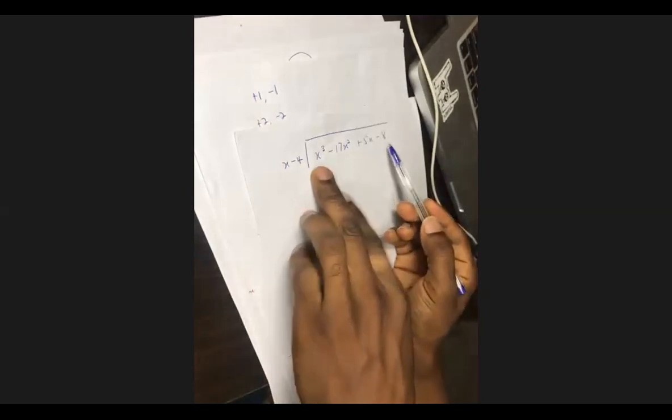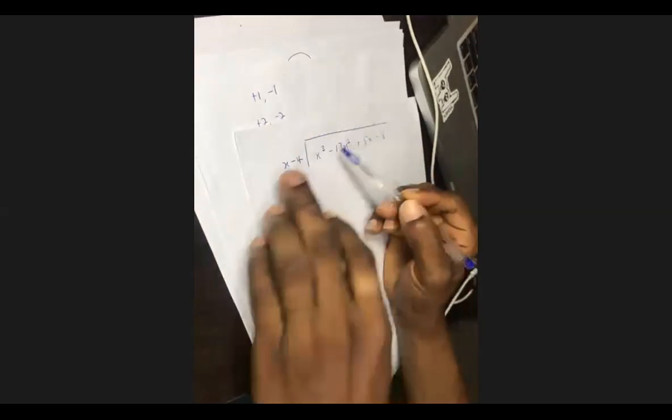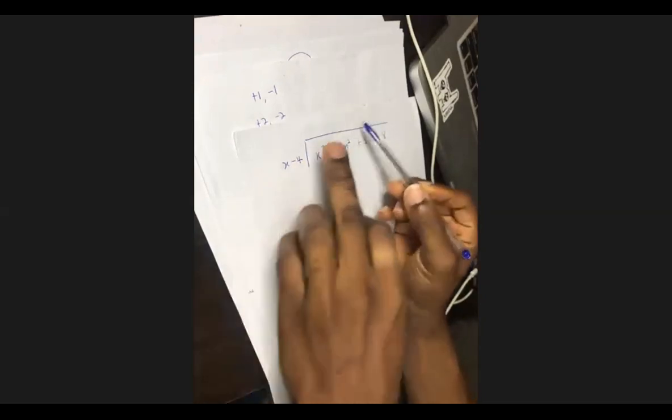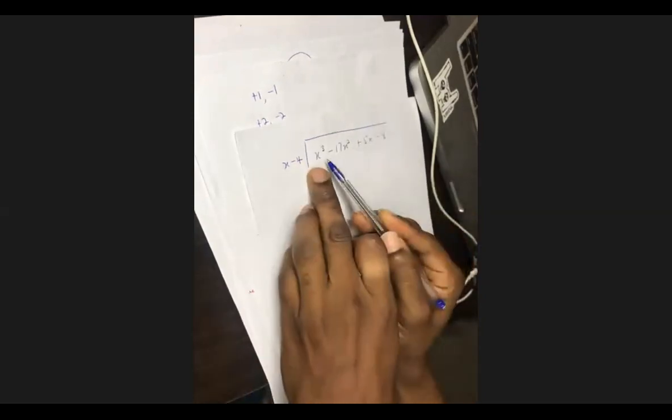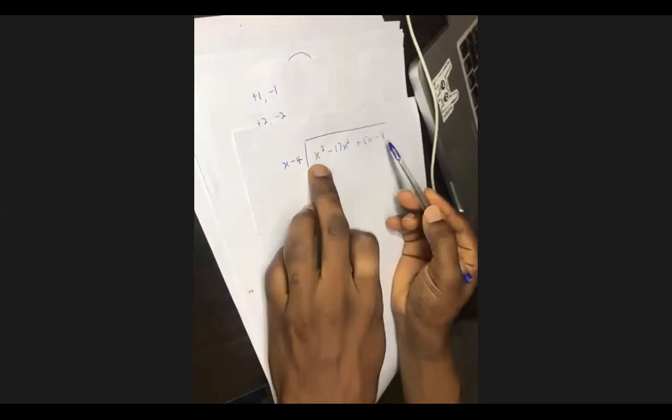So all that we need is that after we finish dividing, we are going to get a quotient here. When you multiply this divisor by the quotient, you need to have the cubic function. Now the quotient is going to start with x squared. And then you already know how to solve quadratic factorization.